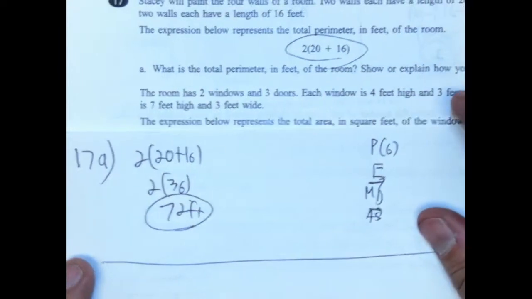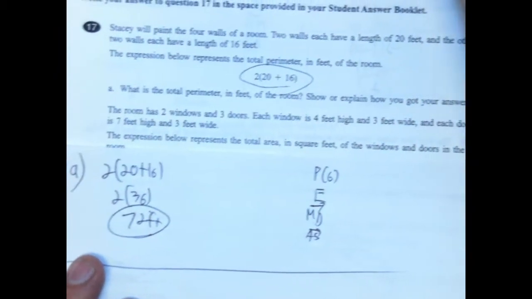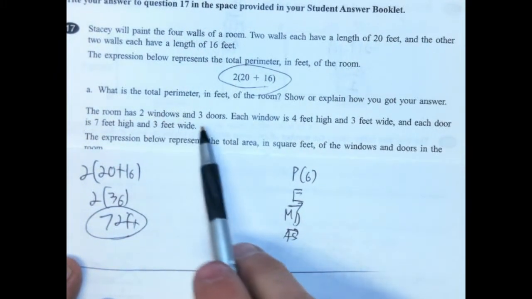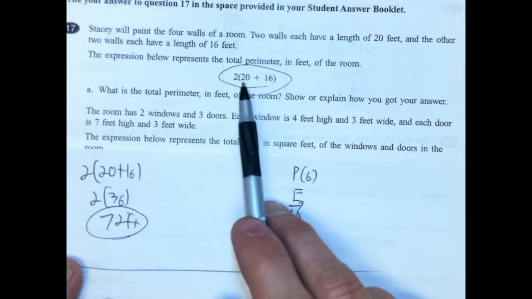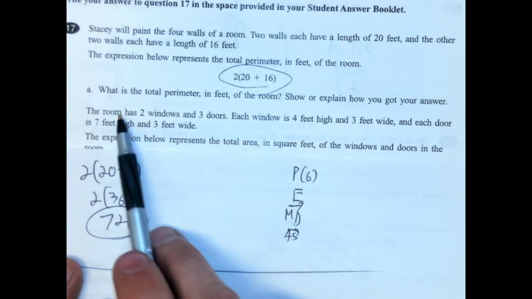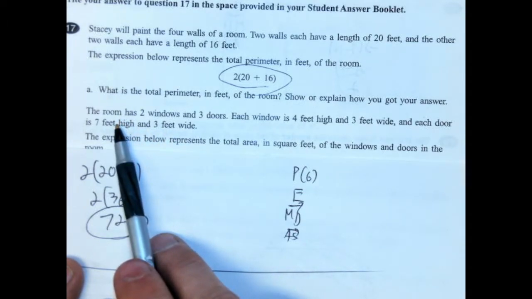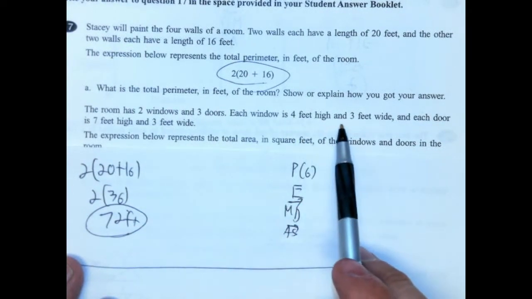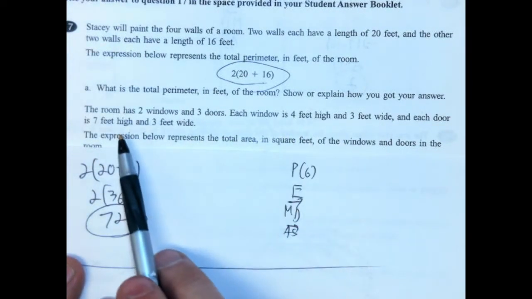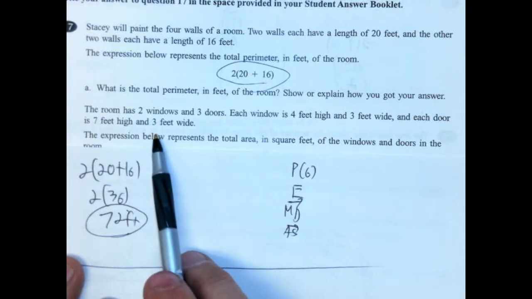Okay, the room has 2 windows. Oh, zoom in a little more so you can see. The room has 2 windows and 3 doors. By the way, this kind of preamble didn't really matter. You said to simplify this, and I have a feeling it's going to be the same thing here. The room has 2 windows and 3 doors. Each window is 4 feet high and 3 feet wide, and each door is 7 feet high and 3 feet wide.